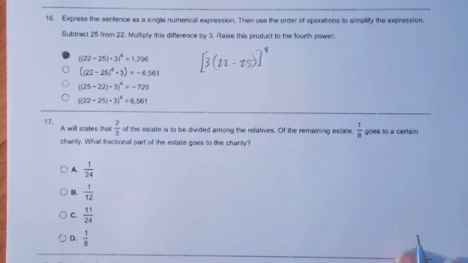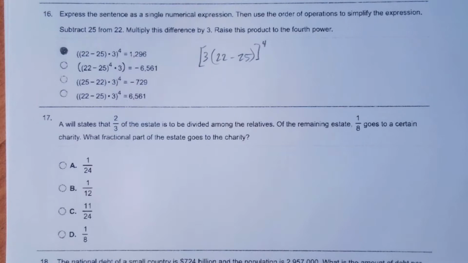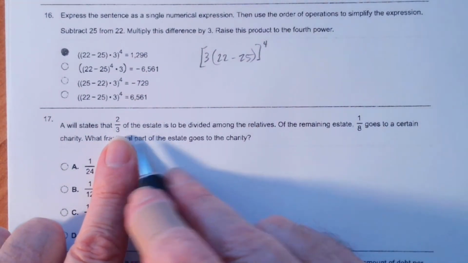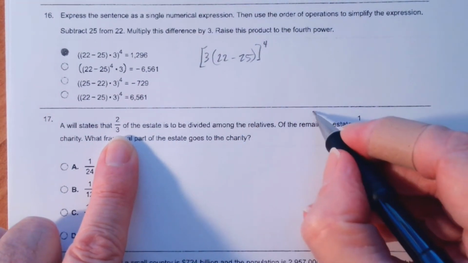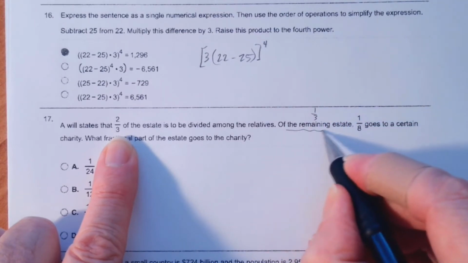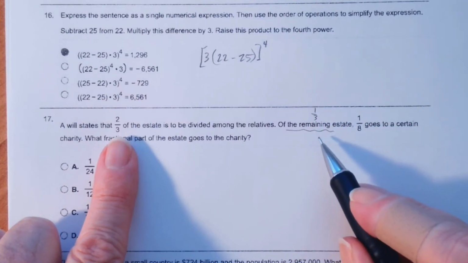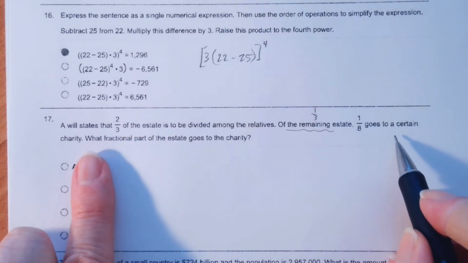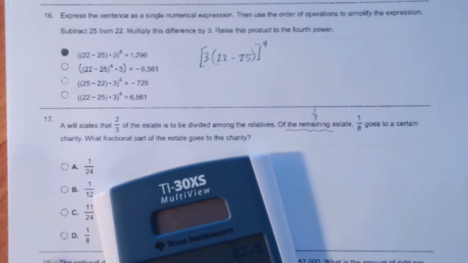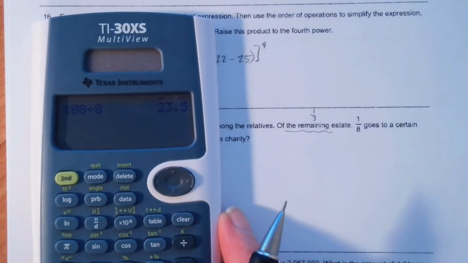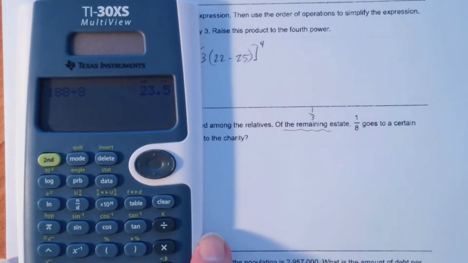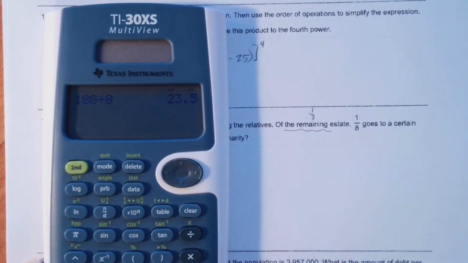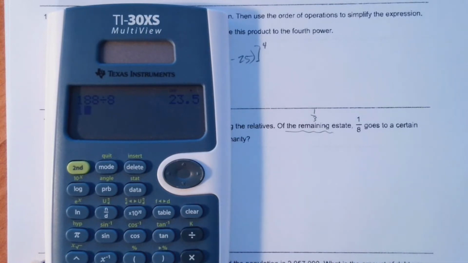Let's look at number 17. A will states that 2/3 of the estate is divided among the relatives of the remaining estate. Well, if 2/3 is to be divided among the relatives, that leaves 1/3. That's what's remaining. So of that remaining 1/3, 1/8 goes to a certain charity. By the way, it's not hard to see this. 1 represents the whole thing. Oops, let's clear this. 1.